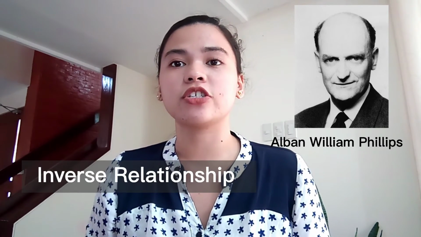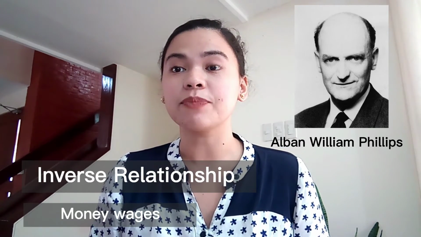In 1958, Australian economist Alban William Phillips of the London School of Economics plotted data on unemployment rates and the rate of change in wage rates between 1861 and 1957 in the United Kingdom, and it shows that there was a remarkably stable inverse relationship between changes in money wages and the unemployment rate. As a result, the concept of Phillips curve was born.